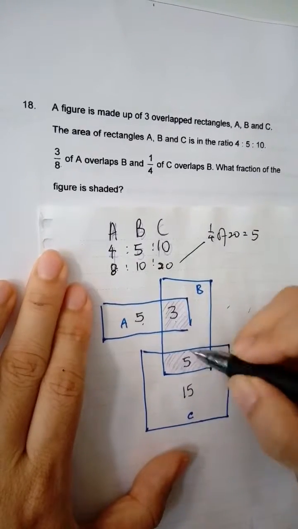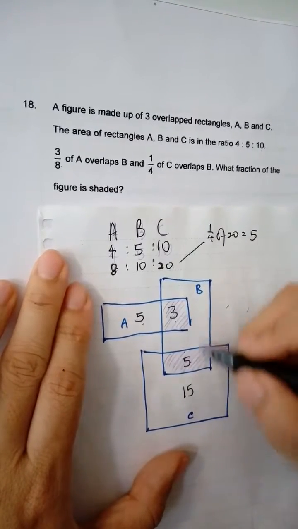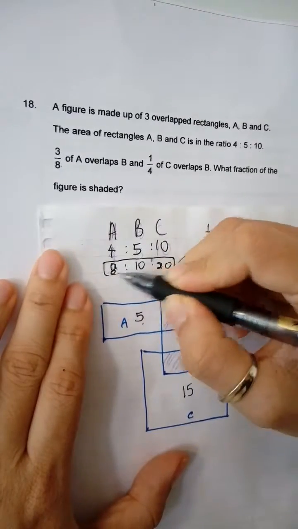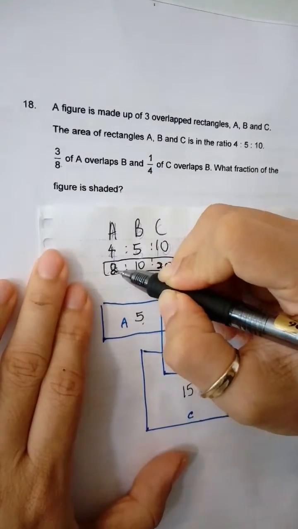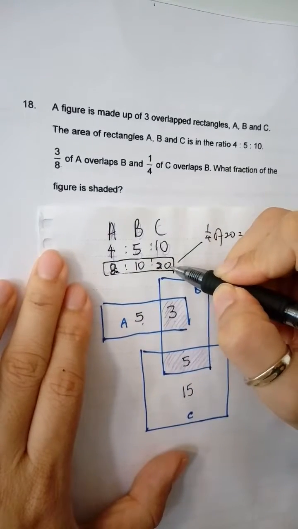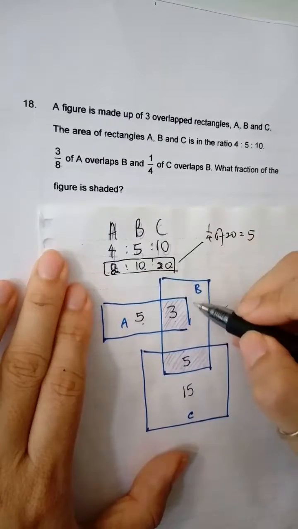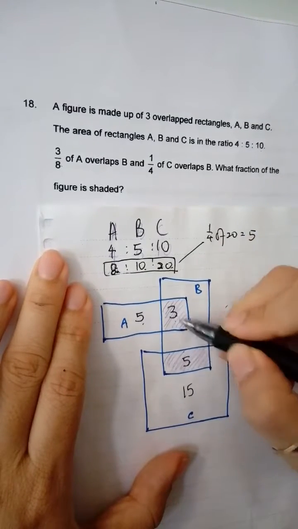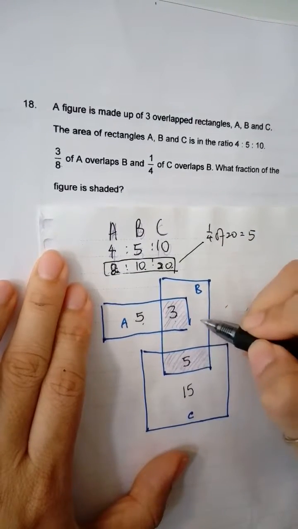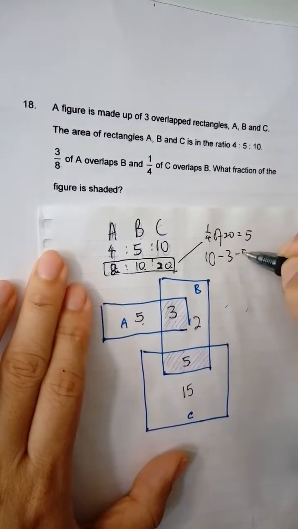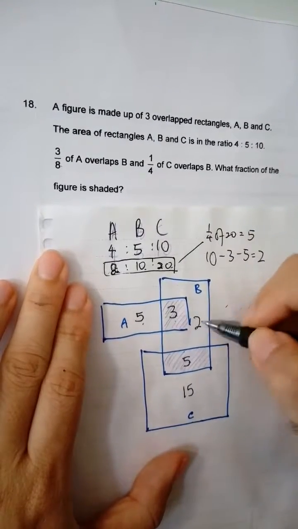I'm not doing actual units, I'm trying to proportion them. Did you realize I'm using this set? I used the 8 for A, I used the 20 for C, so I'm using this set of ratio. So B has 10 units. But over here, B has already occupied 3 and 5, right? So 10 minus 3 minus 5 leaves 2, that is unshaded.